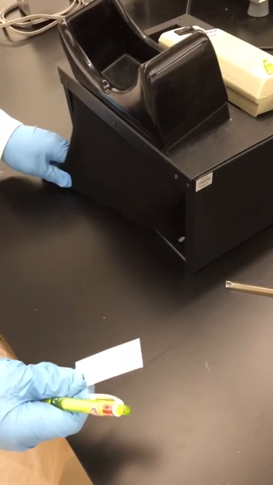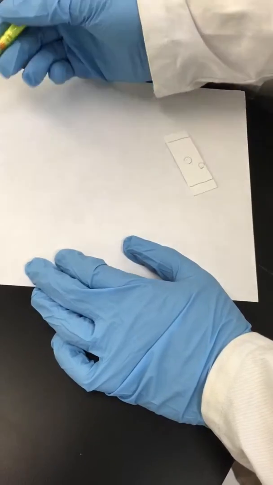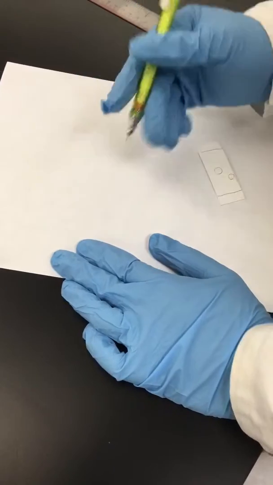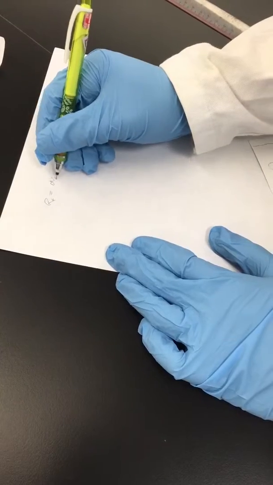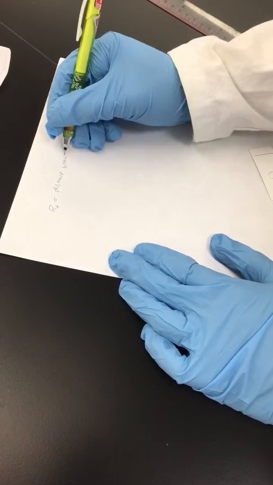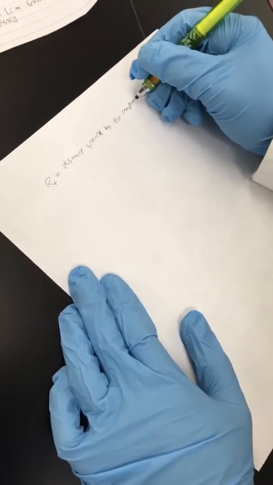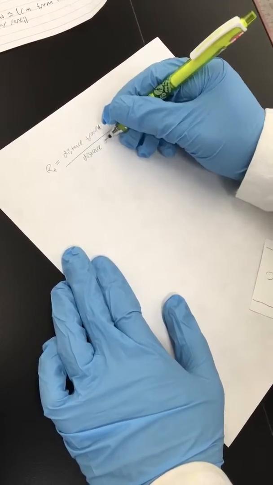So now that the strip is dried, we can put it in the chamber, and we can see spots where the materials have traveled, and then we'll circle them. So now we can use a number called the RF value, which helps tell us the composition of the compound and its polarity. So RF equals the distance traveled by the compound over the distance traveled by the solvent.